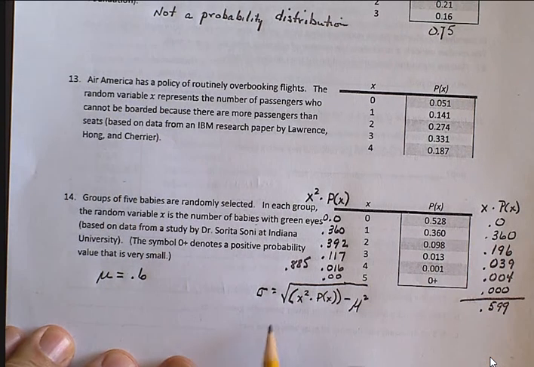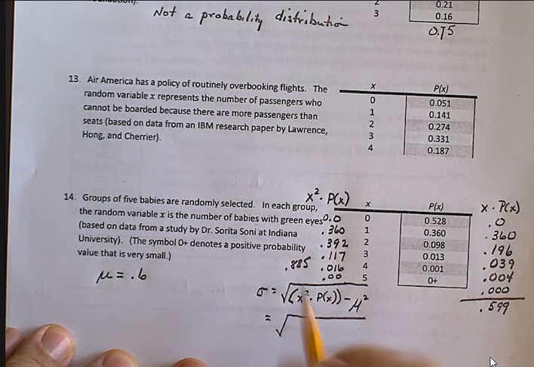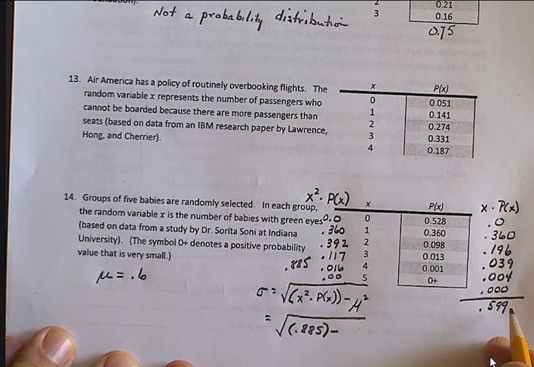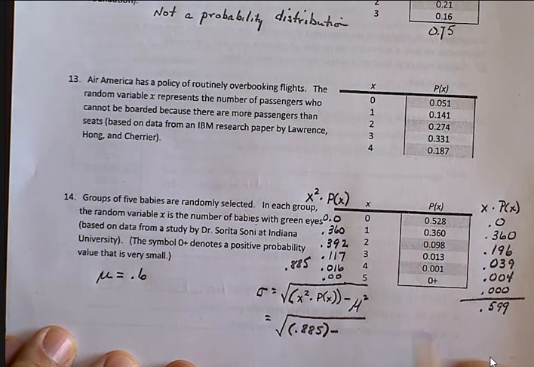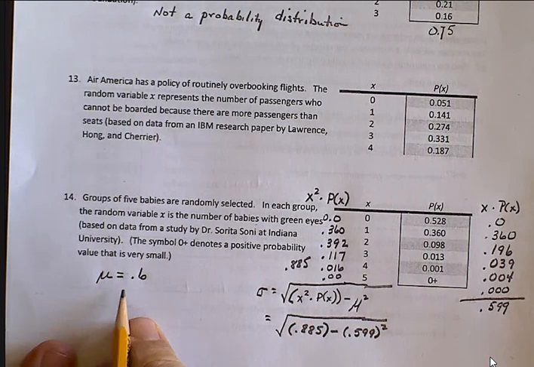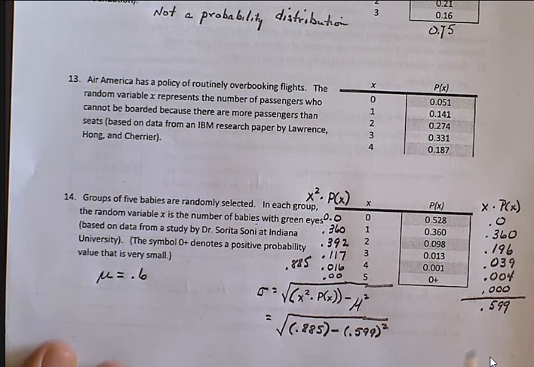So this summation of values here, 0.885 minus the mu value squared, so 0.599 squared. Now notice I didn't use the number that I rounded. I went back to this other number that will give me a better, more accurate result.